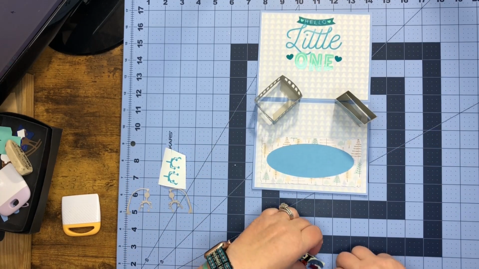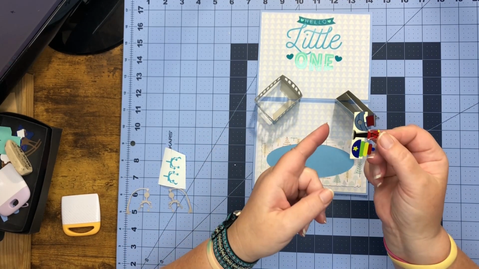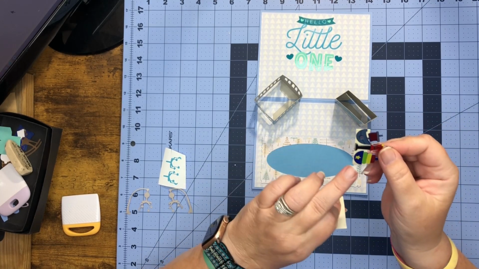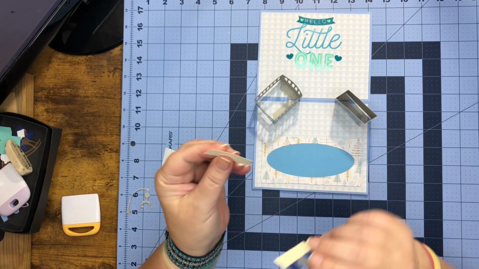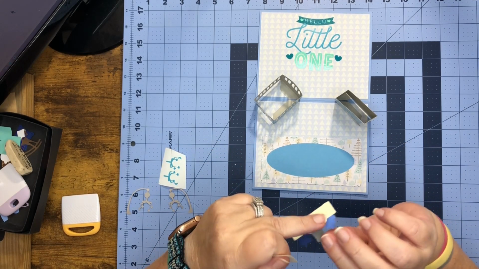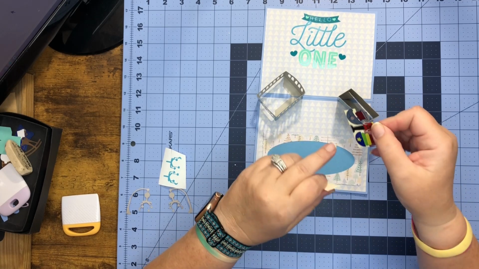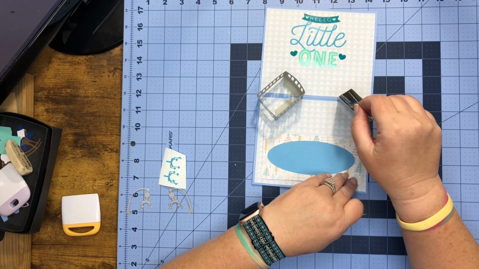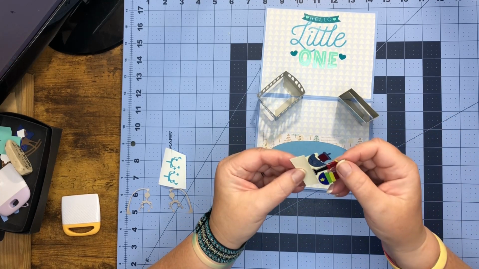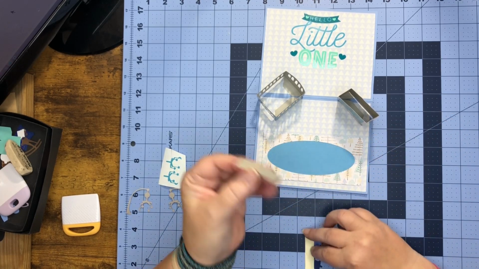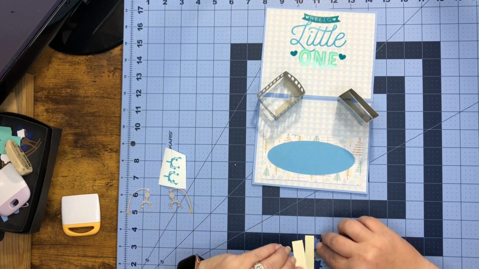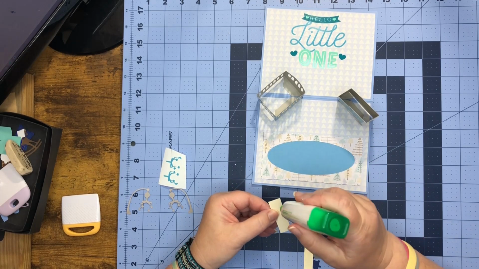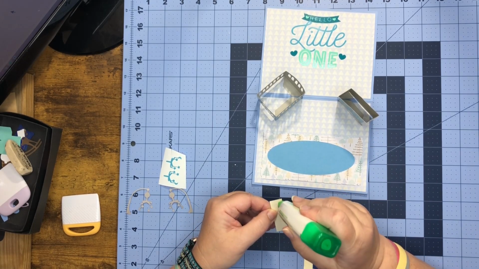Okay guys, so on this piece here I messed up, but I'm going to show you how I'm going to fix it. When you go to glue your piece on the rectangle that we made to put on the dresser, you need to leave a space to glue down inside of your dresser. I forgot, so all I'm going to do is just take another piece I just cut, and I'm just going to glue it on the back, so I'll now have a tab to glue this to.